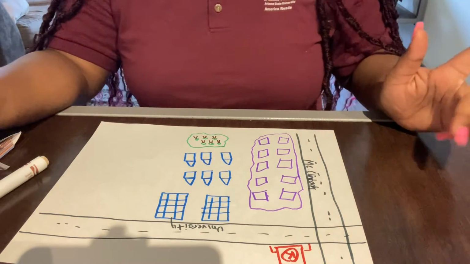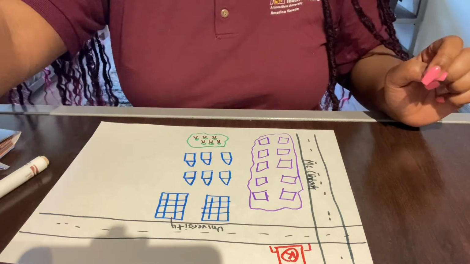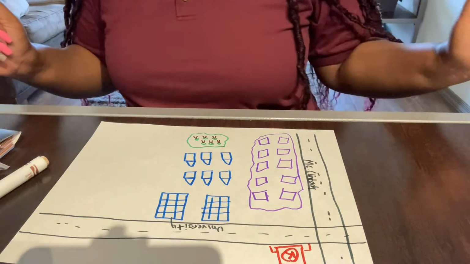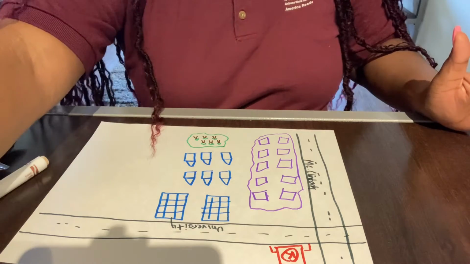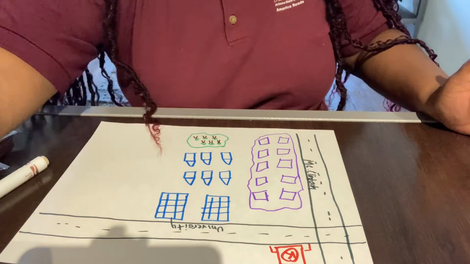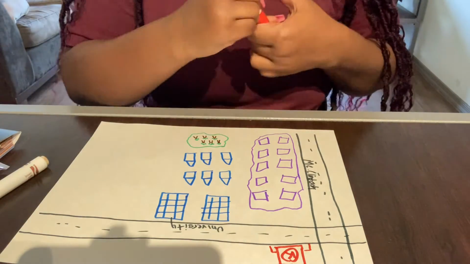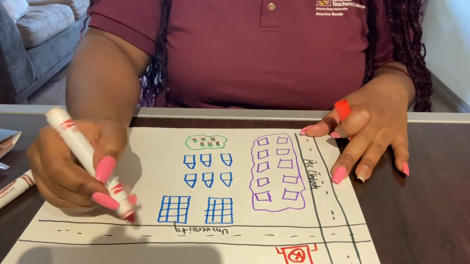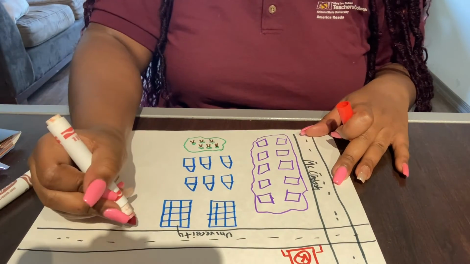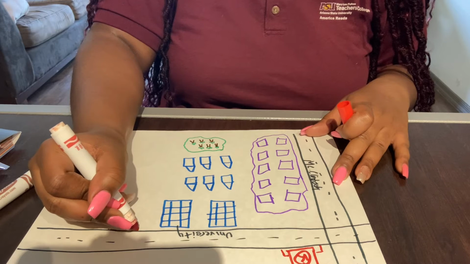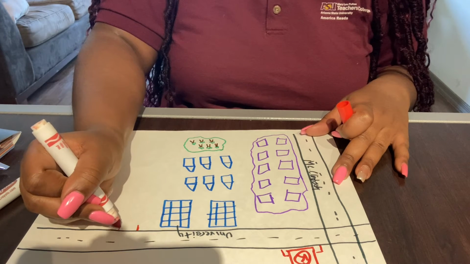And now there's a little break where there is actually a bus stop right before my house.